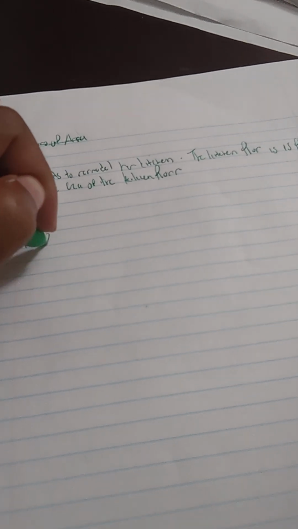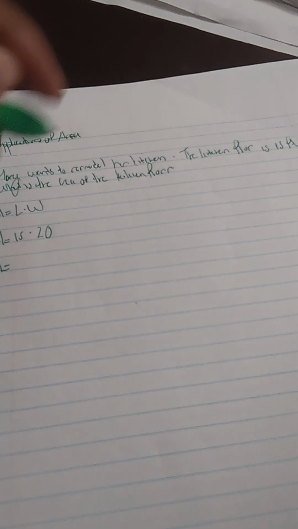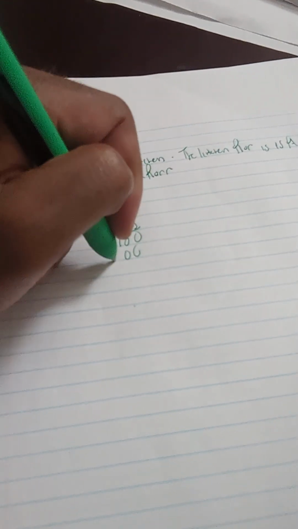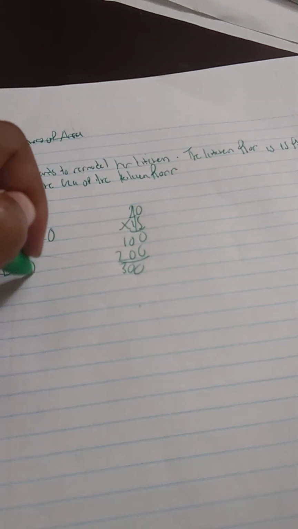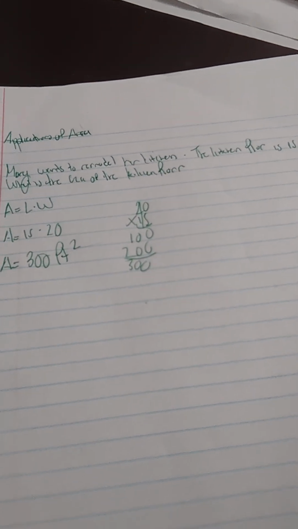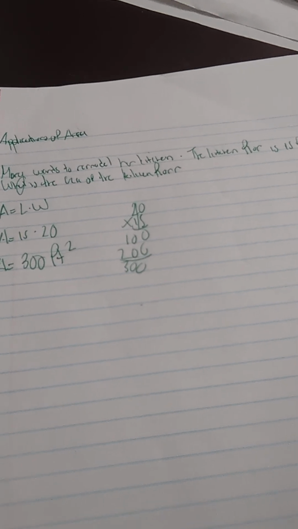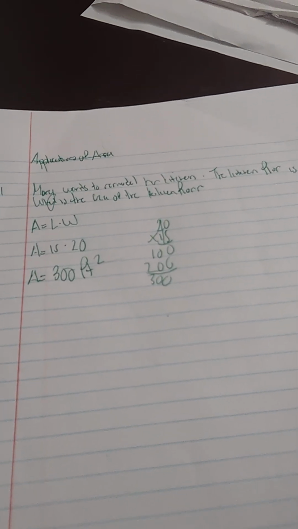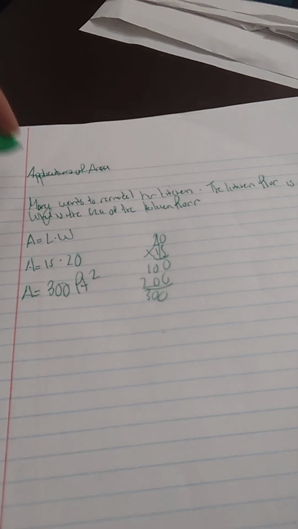If the floor is 15 by 20 feet, then we can assume that it's a rectangle. So we would say the area is length times width. If the area is length times width, then the area is 15 by 20, so we do 20 times 15, and this becomes 300. This becomes 300 square feet. That means that Mary's kitchen is 300 square feet. So that answers question number one.